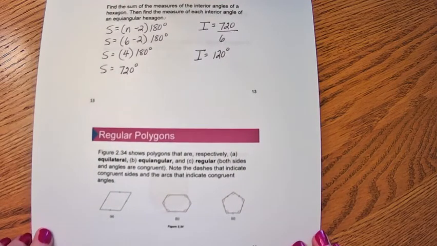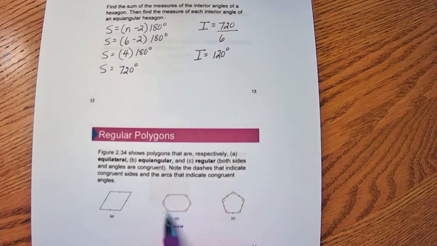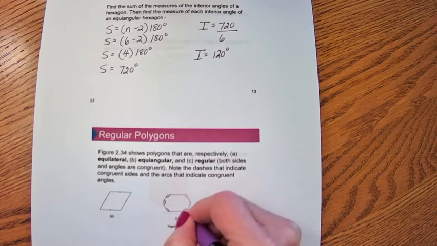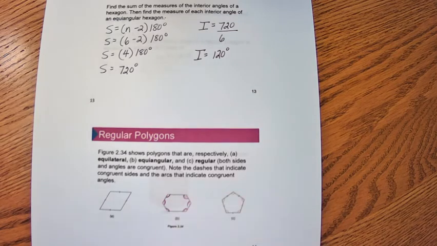So we're kind of introducing you to this concept that polygons may be equiangular. All the interior angles may have the same measure. Here's an example of a hexagon that is equiangular. Do you see the little arcs saying all of these angles have the same measure? But the sides are not the same length.